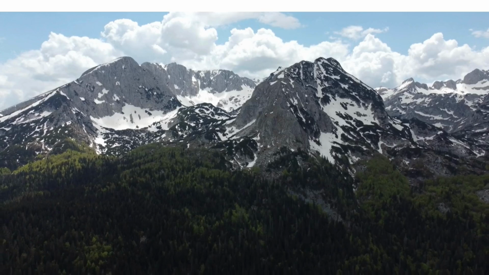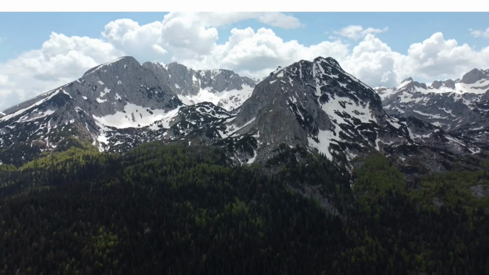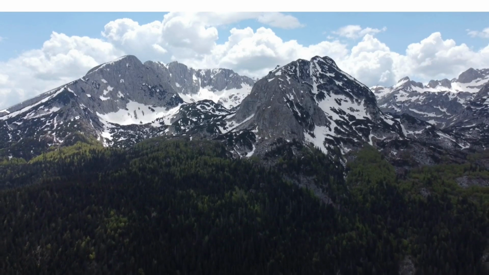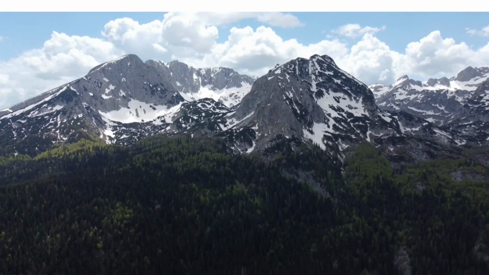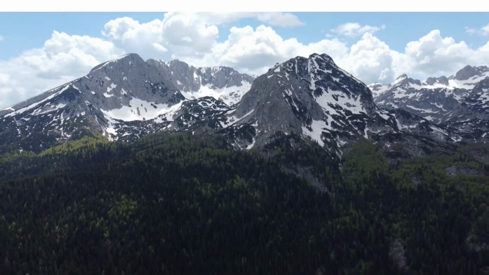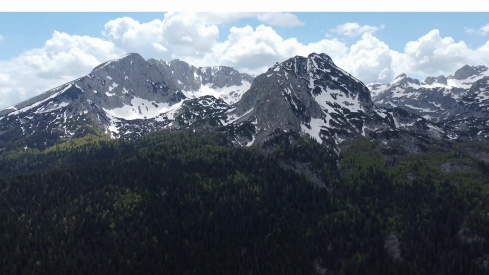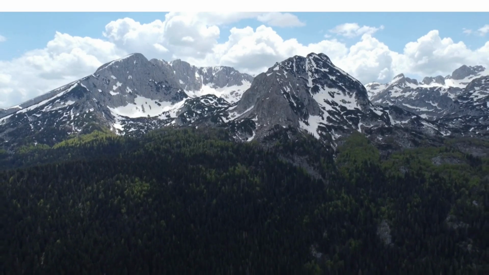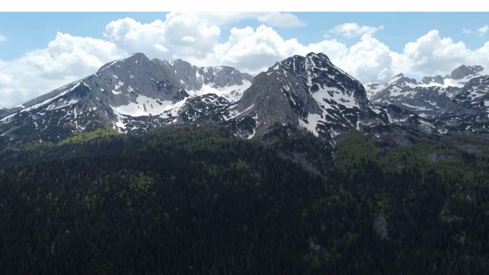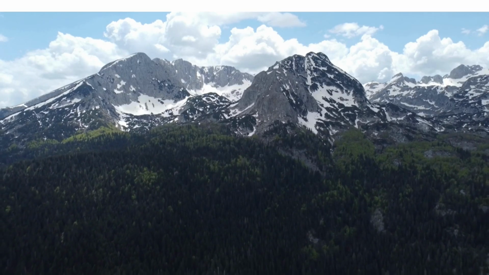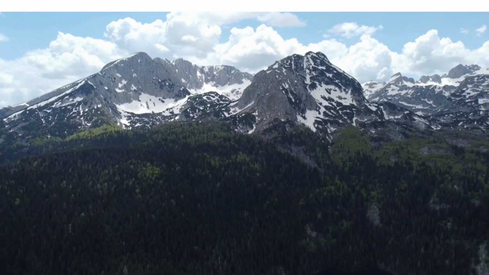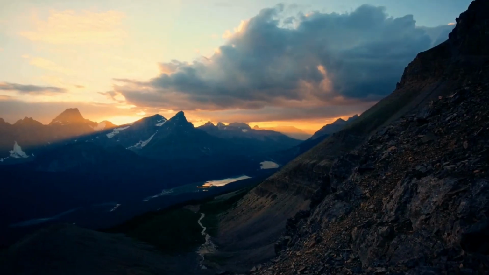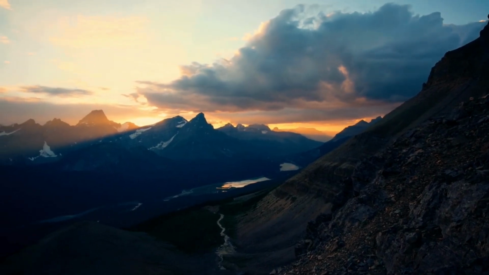Formation and geology. Mountains are born from the restless movements of Earth's crust. Tectonic forces push land upward, creating ranges like the Himalayas, Andes, and Rockies. Some mountains are volcanic, rising from fiery eruptions deep within the earth. Over millions of years, erosion by wind, rain, and glaciers sculpts their shapes, carving valleys and ridges. This slow yet powerful process reminds us that mountains are not static, they are living landscapes, constantly changing.